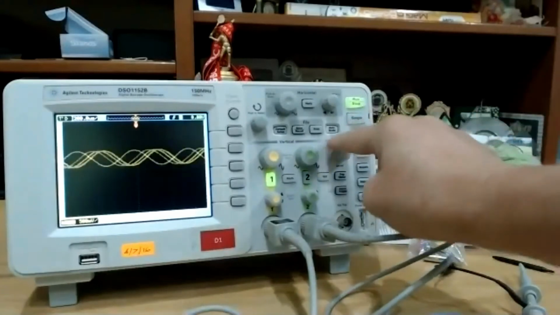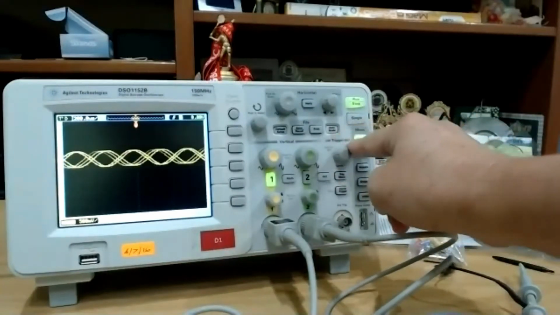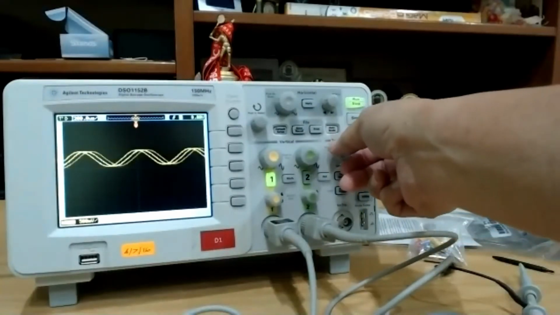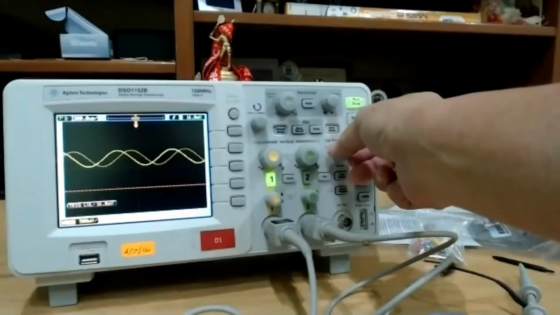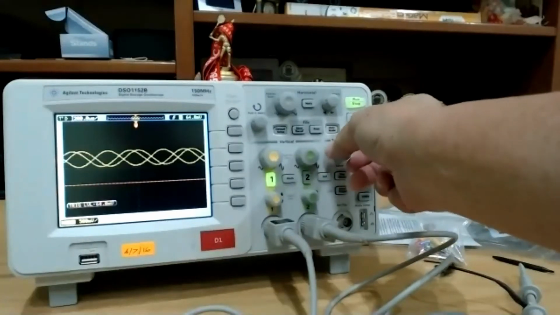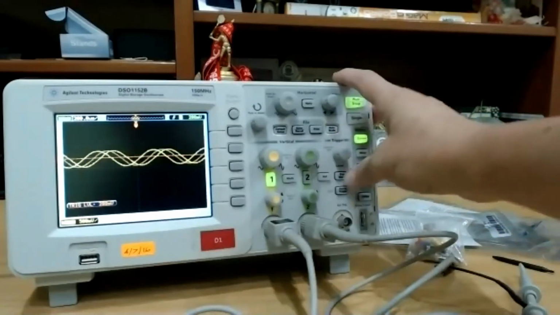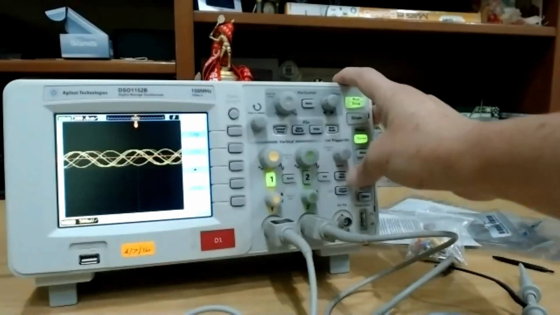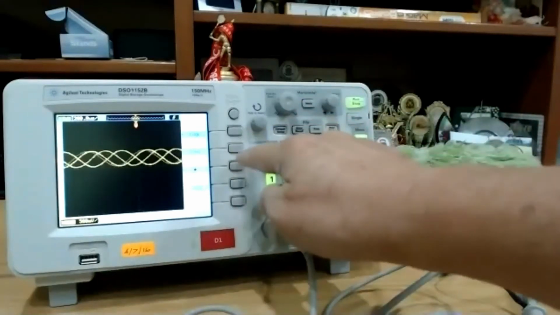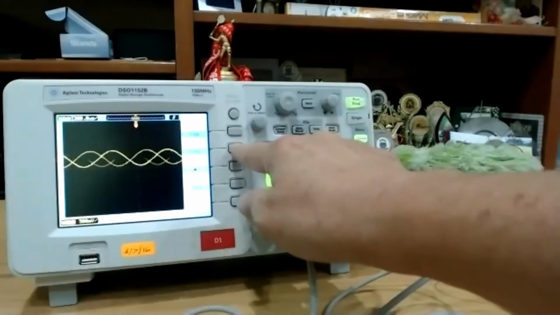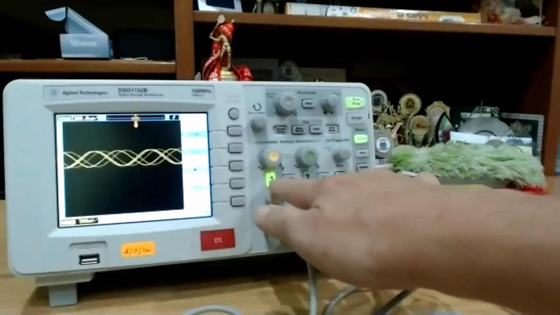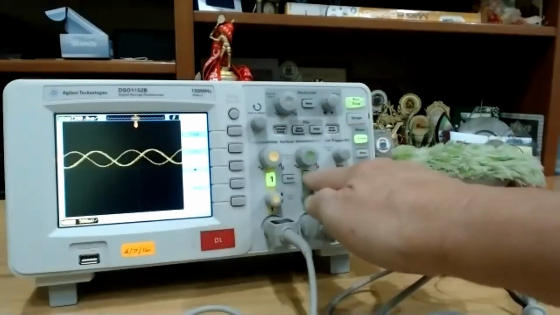This trigger button here will tell the scope that if the waveform reaches this value, then it should stabilize. There are two channels here, so we need to select the correct source. Source number one is the yellow, source number two is the green.